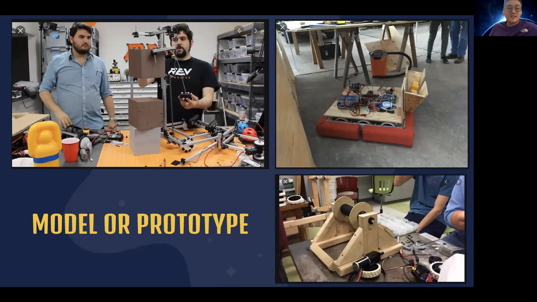In FTC, you guys have all your parts. You can just put it on, take it off. It's a lot easier. But remember, you should always prototype. You should always find the good ideas and the bad ideas, because you want to make sure your design works before you actually make your final product. And plus, in FTC, you have all season to build your robot.